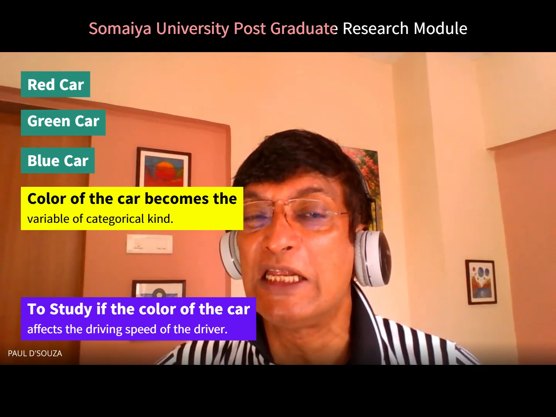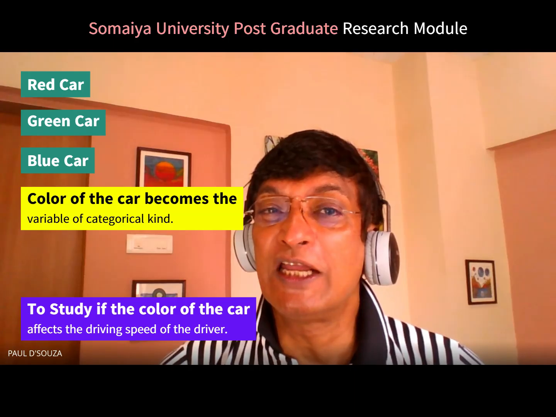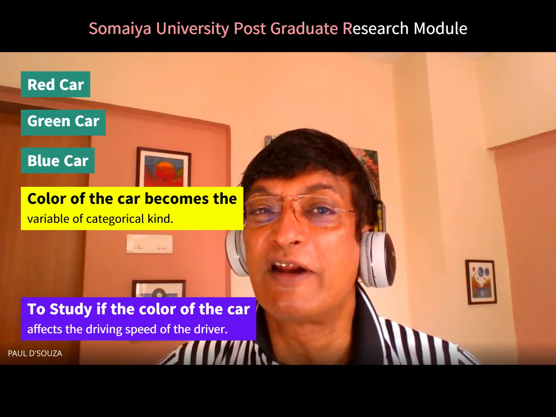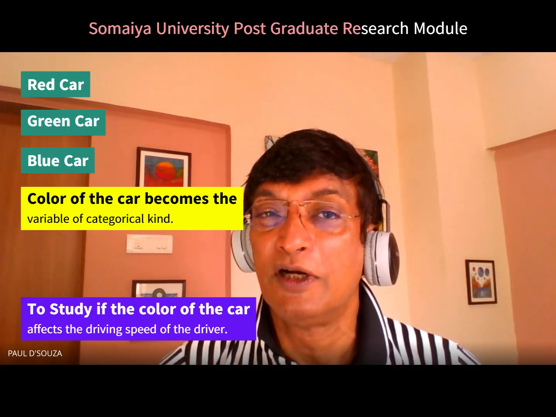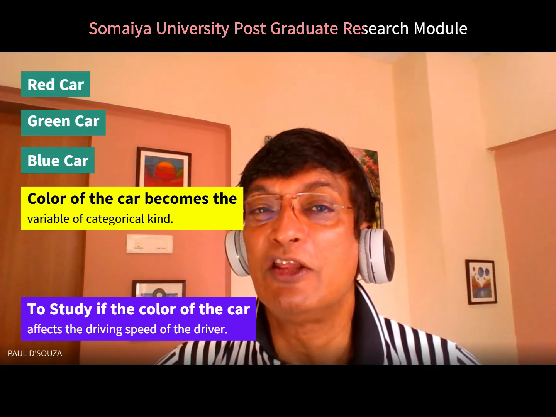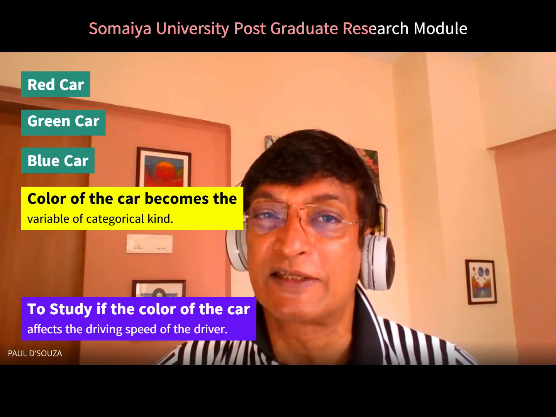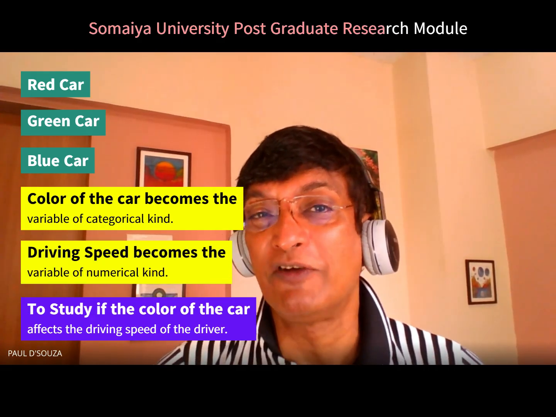It can become green, red and blue. Now you are studying the effect of the color of the car with the driving speed. That is the mental state of the driver in the form of driving speed. So can you measure the driving speed? Yes. So that is, driving speed becomes the variable.